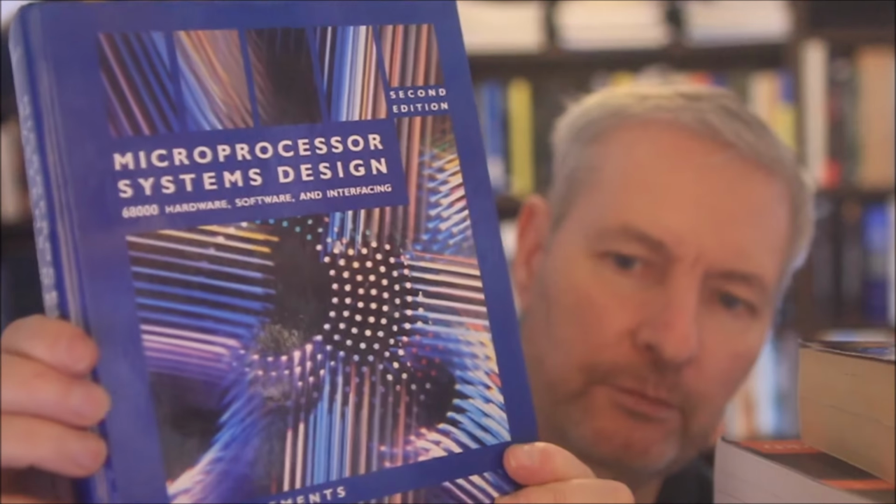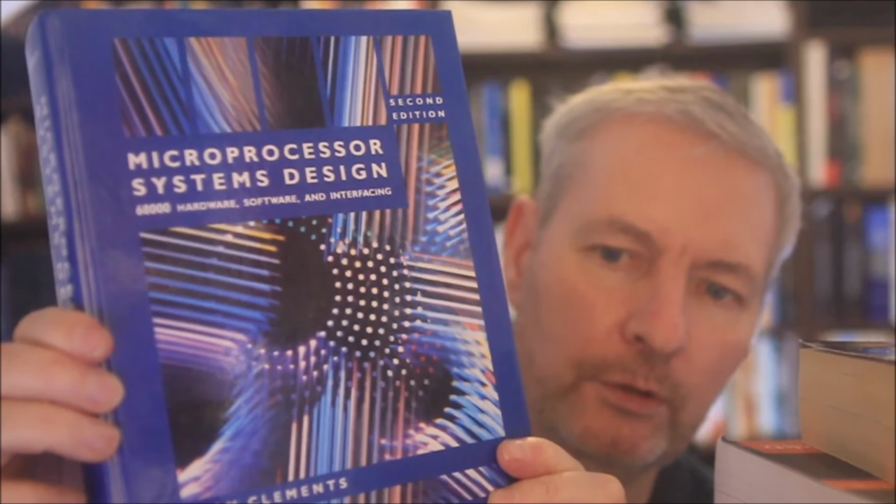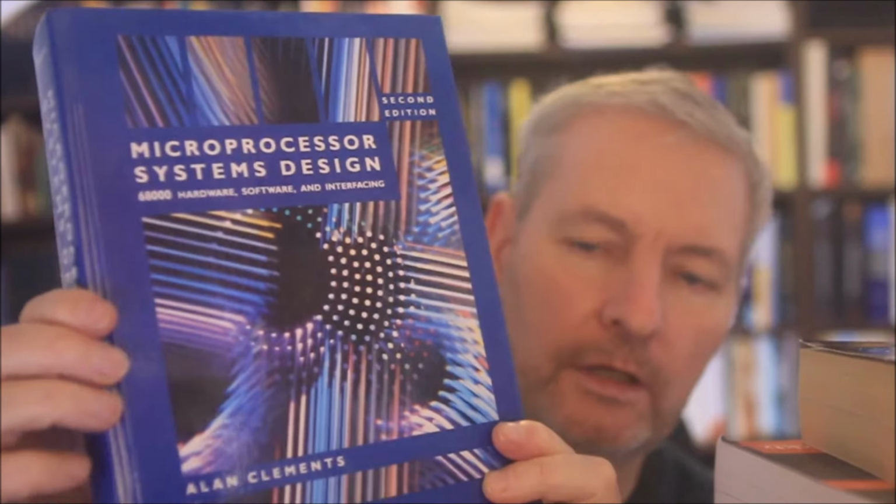Microprocessor system design, so it's more like a systems book, and again it's an older book covering the 68000 architecture. I've only gone through snippets of this, so I'll put this one here and we'll have a second pile. So we've got 1, 2, 3, 4, 5 books to go over, and that's us done.